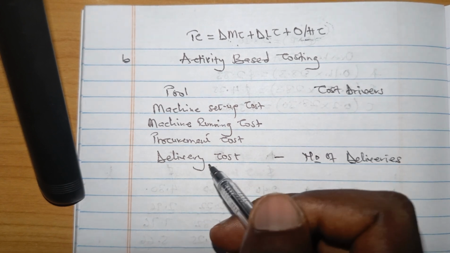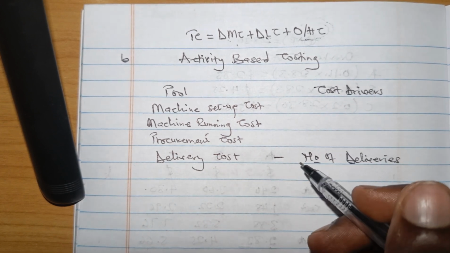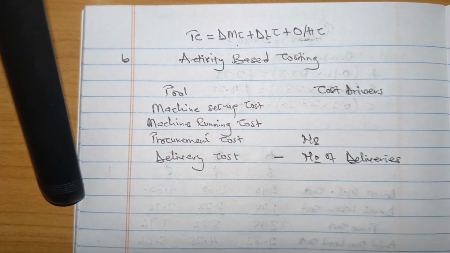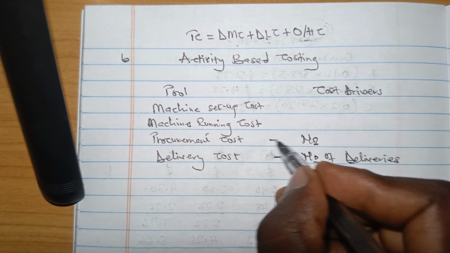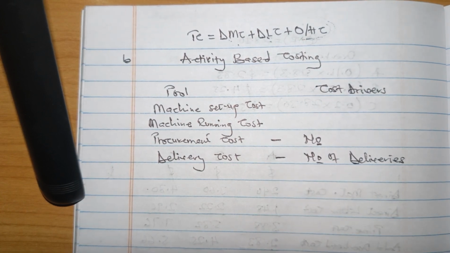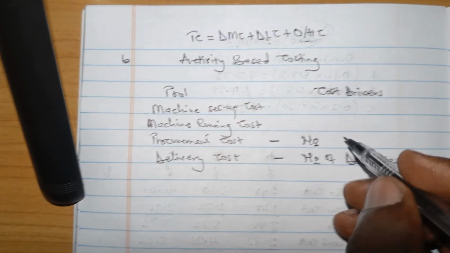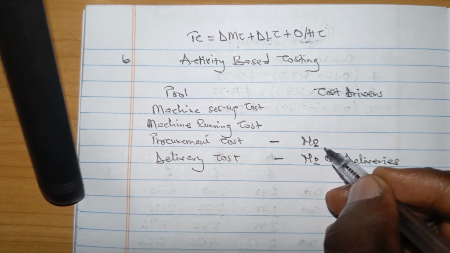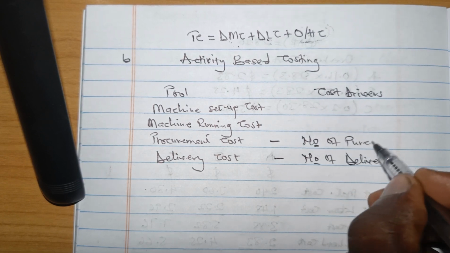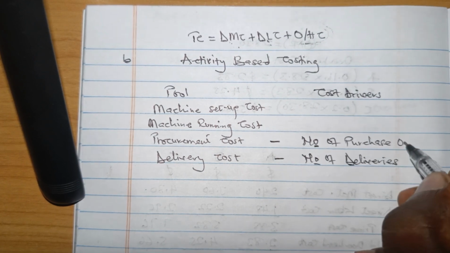Then for procurement, in the cost drivers you see number of purchases. It's just like the way you approach the overhead analysis sheet, where you allocate the basis of apportionment. It's similar to this. All right, so let's continue. For procurement cost, we are using purchase orders, so number of purchase orders.